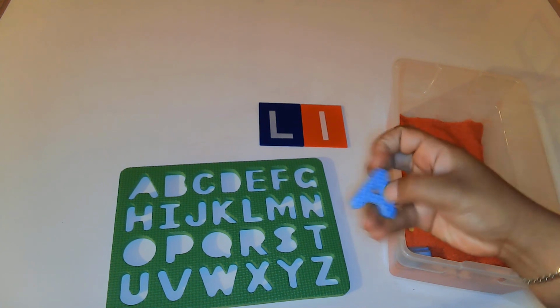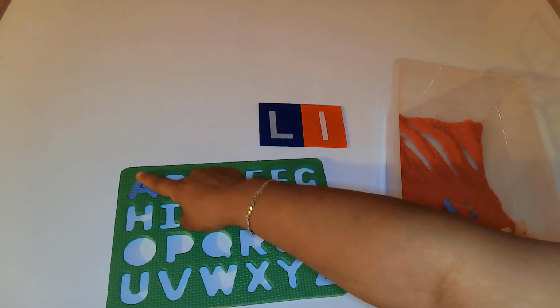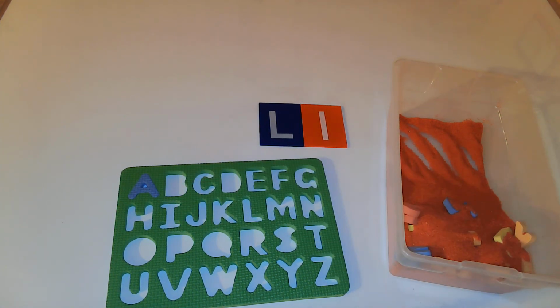All right. So whenever you hide your letters, you're then going to start digging through your sand to see which one of the letters you can find. All right, so the first letter that I'm going to pull out is the letter A. Once you pull out your letter, you can then match your letter to where it goes on your puzzle. So I've pulled out the letter A, and I'm going to put that letter A right at the top where it goes on my puzzle.